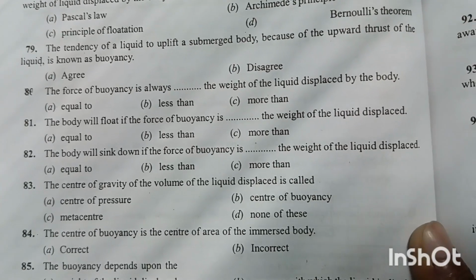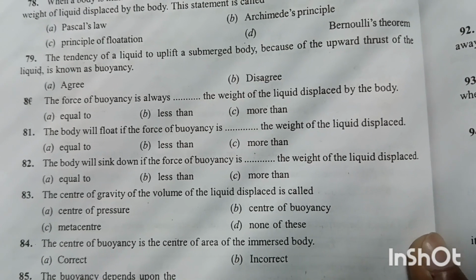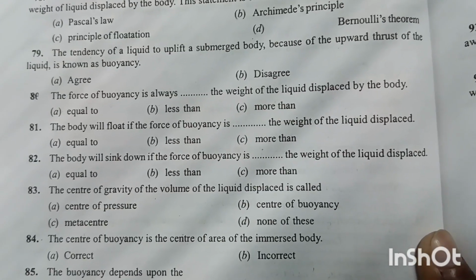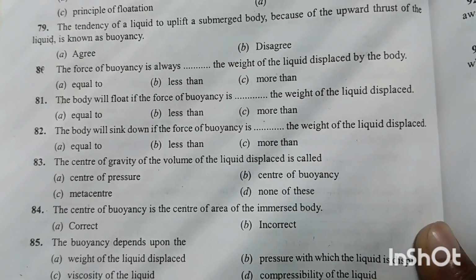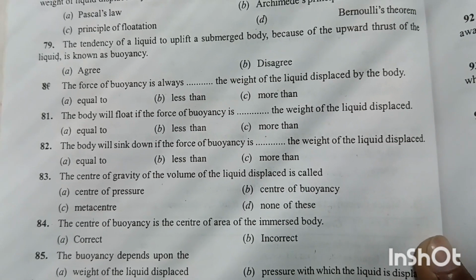Question number 83. The center of gravity of the volume of the liquid displaced is the center of buoyancy. Option B is the right answer. Question number 84. The center of buoyancy is the center of area of the immersed body. No. Option B is the right answer.